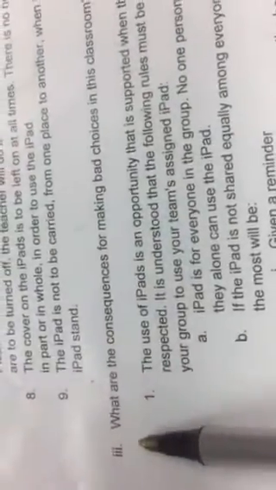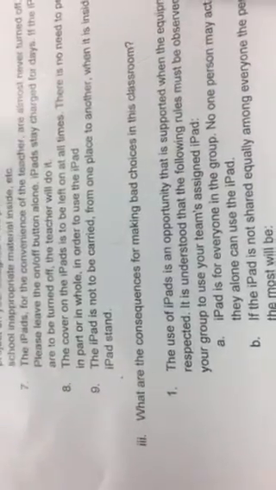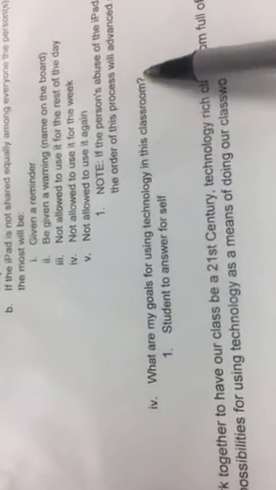And then what are the consequences? I would go question number 3. What are the consequences for making bad decisions? And then number 4, what are my goals for using technology in this classroom? And you have to answer that question. So by the time you do that, you've got a couple of notes here, and then it's time for you to do your summary.